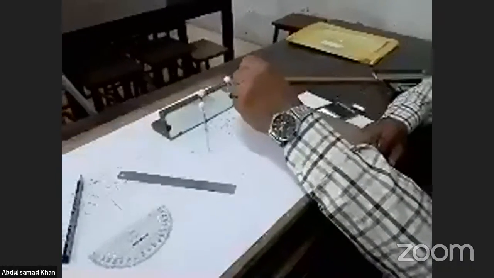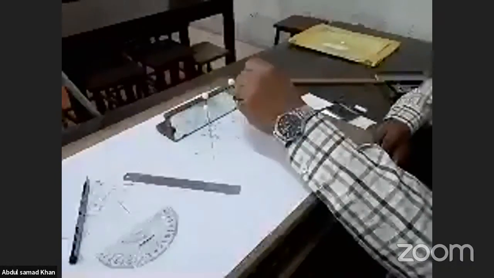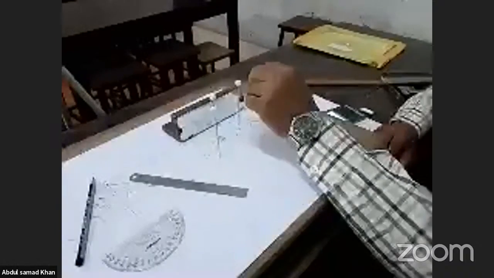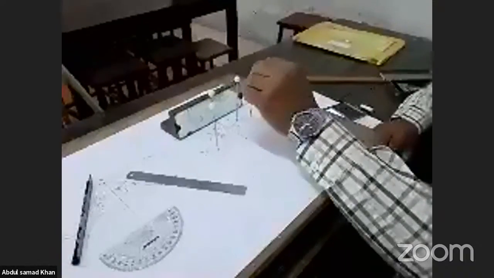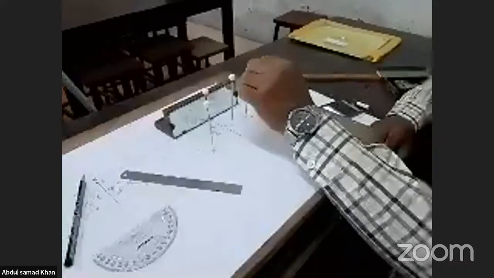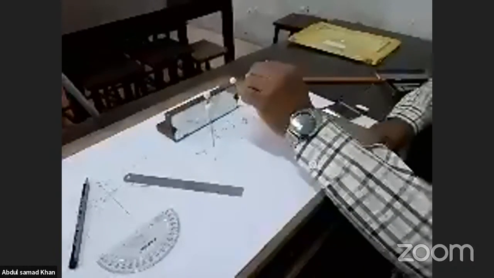Now you see, it is coming in the same line, all 4 pins, image pins and also the 2 optical pins, through the mirror.